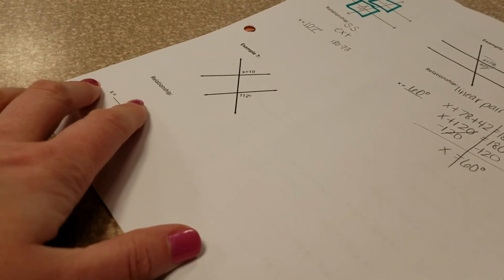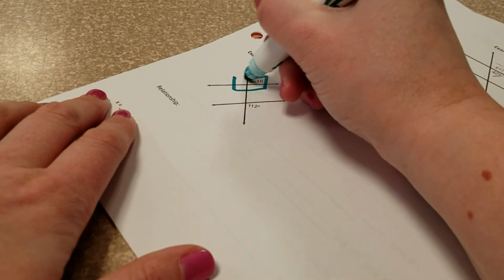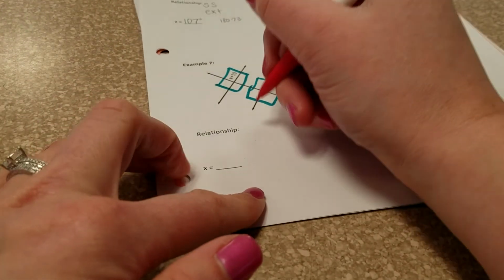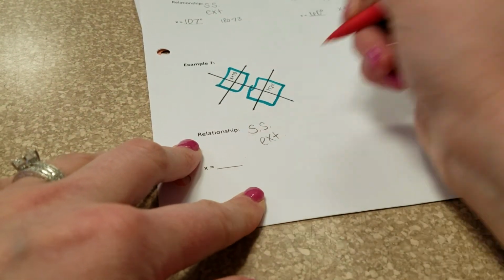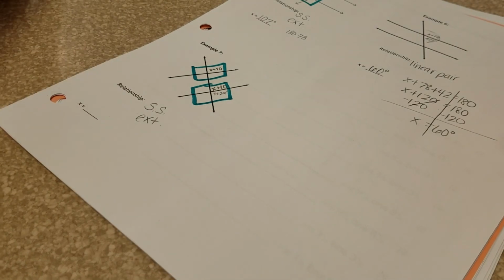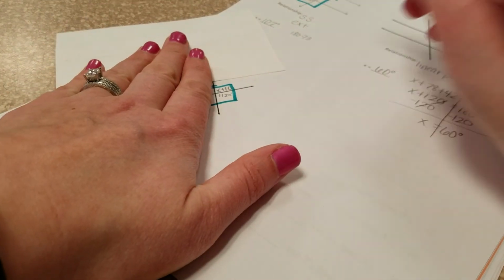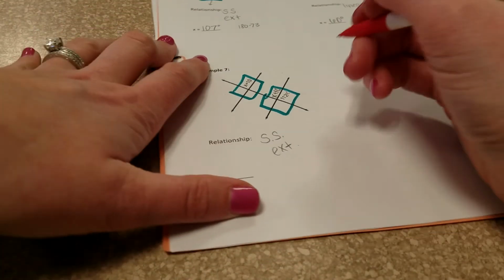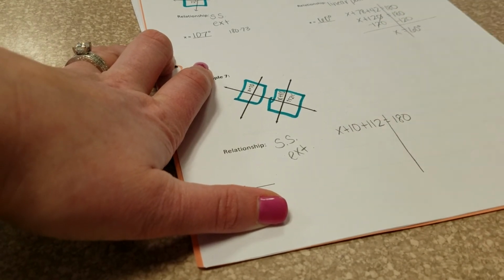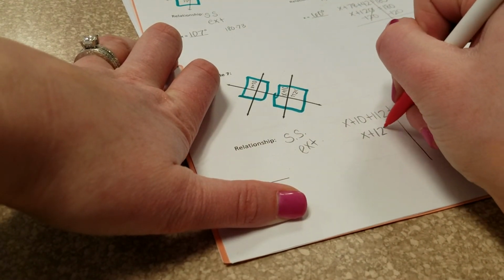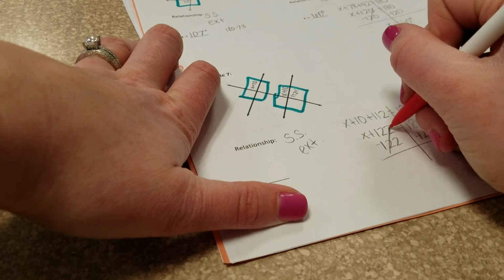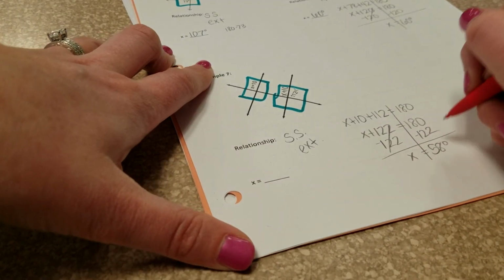If I look at this next one, I'm going to turn my paper so that my clumps look a little bit better and kind of look upright. Notice these are both exteriors and they're on the same side, so our relationship is same side exteriors. If I slid this down, the x plus 10 would come right here. Cover up the rest of the picture, and they're just a linear pair, essentially, so they're supplementary. So x plus 10 plus 112 is equal to 180. That's my line. So I get x plus 122 equals 180. Subtract 122, and x equals 58 degrees then.